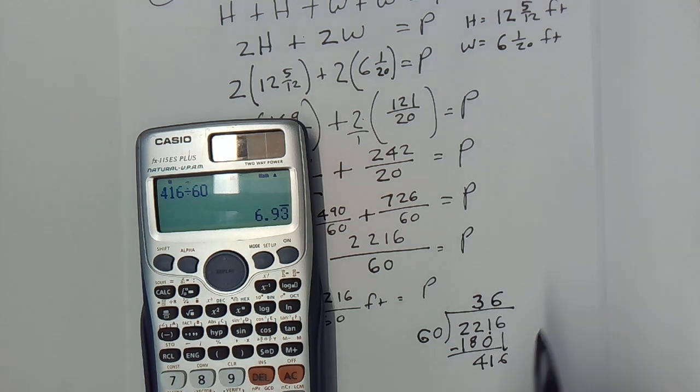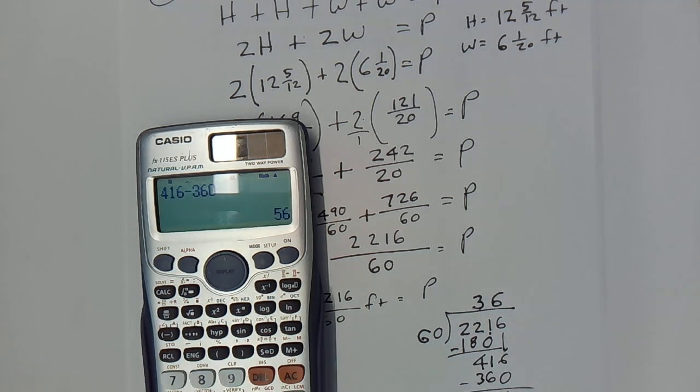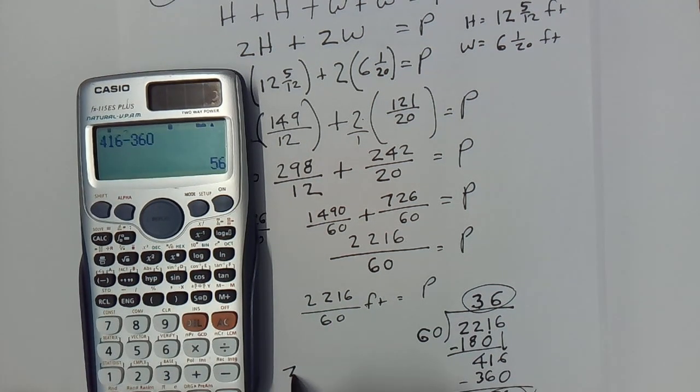So we've got 6, and so let's multiply that out. 6 times 0 is 0. 6 times 6 is 36. We've got 416, and I'm going to subtract 360 from it, and that gives me 56. 56 is our remainder because there's nothing else we can do with it. And this is our whole number. So we've got 36 as our whole number. Our remainder goes on top, right? The numerator, 56, and our denominator stays the same, 60. So it's 36 and 56/60 feet is the perimeter all the way around.